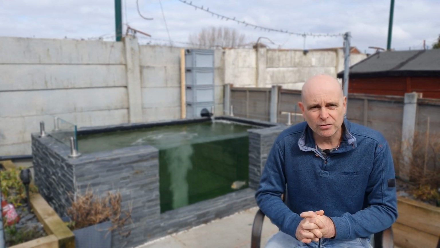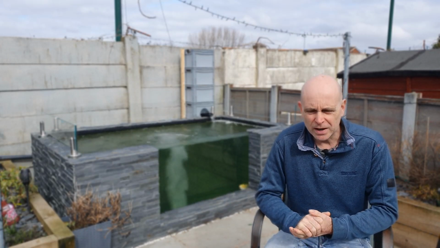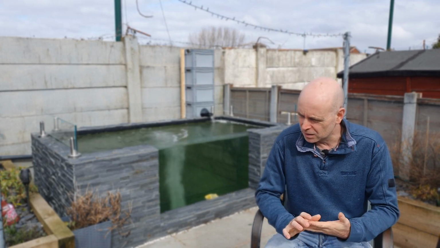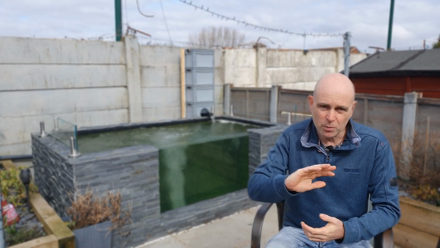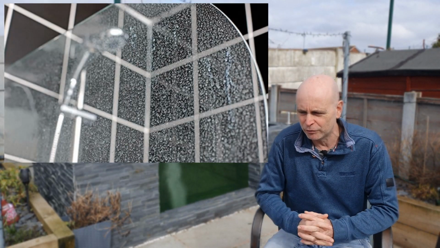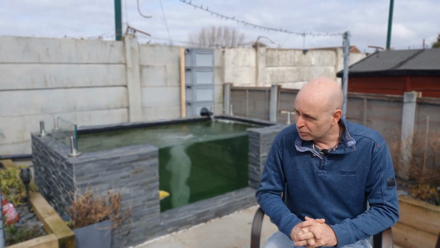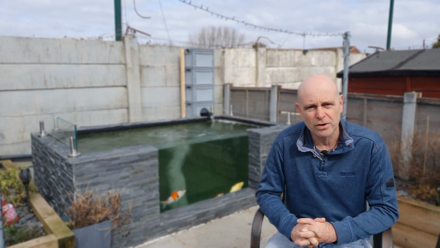Harder water people associate with limescale deposits on the heating element of the kettle, on the hot tap, and when you wipe down the shower screen, you'll see a white or opaque film. That is from hard water, and that's basically calcium, which is essentially what contributes massively to making water hard.